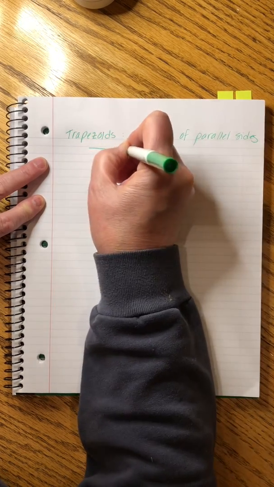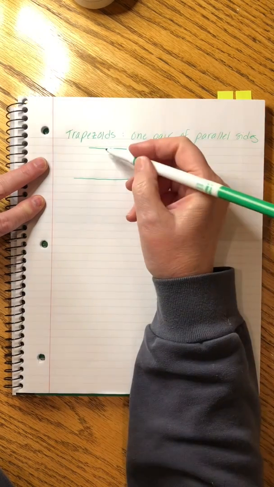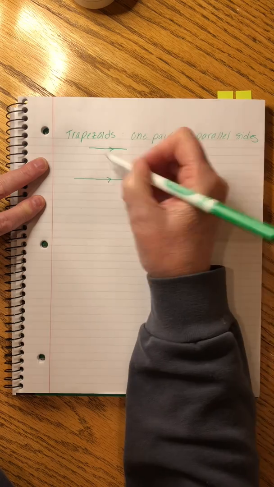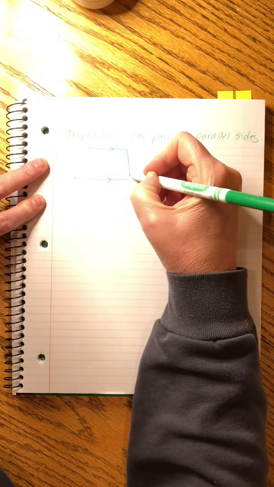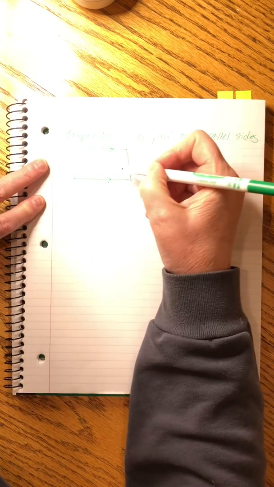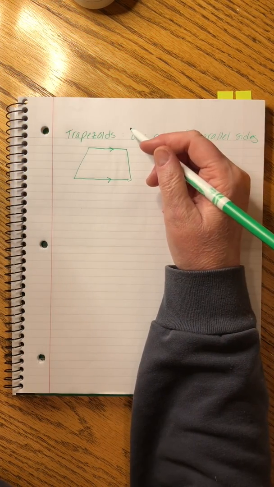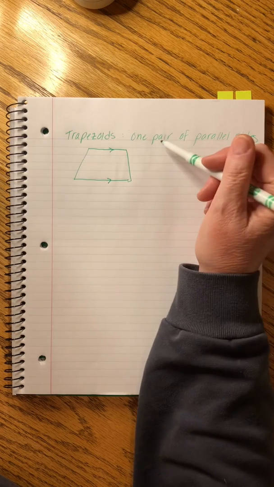So that's usually how they're drawn, is we make the top and the bottom be parallel. And they don't have to be the same length because these guys are not parallel. If we made them the same length, then the other sides would be parallel and we'd have a parallelogram. All right. One pair of parallel sides.